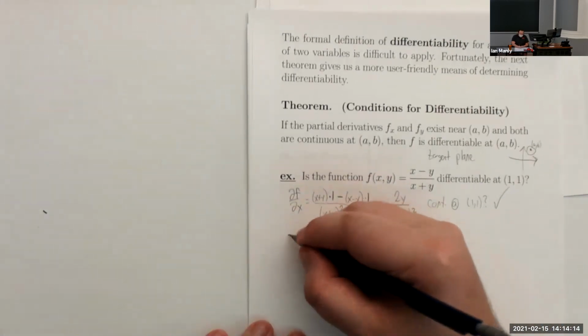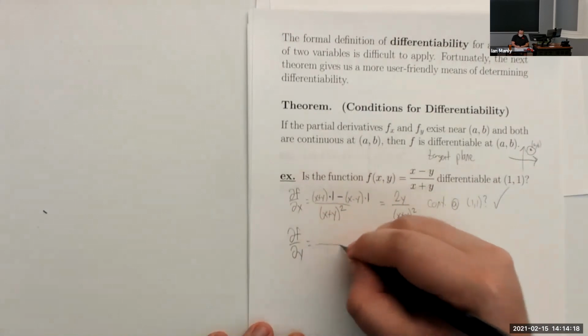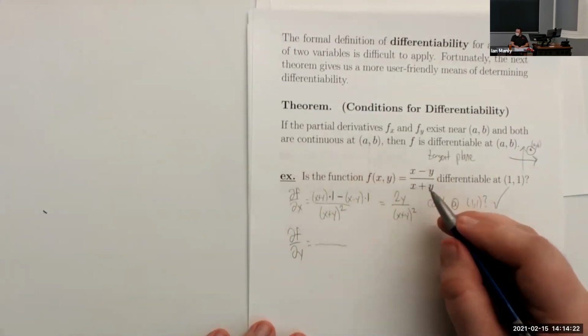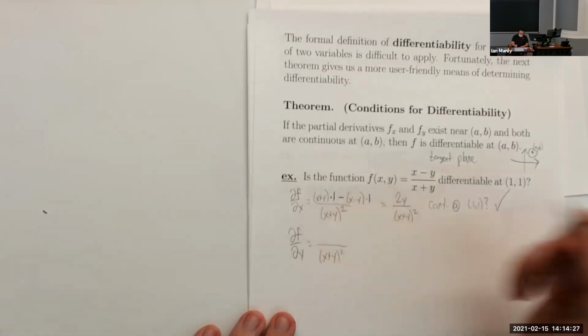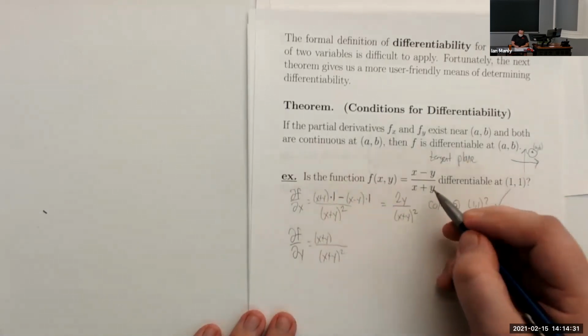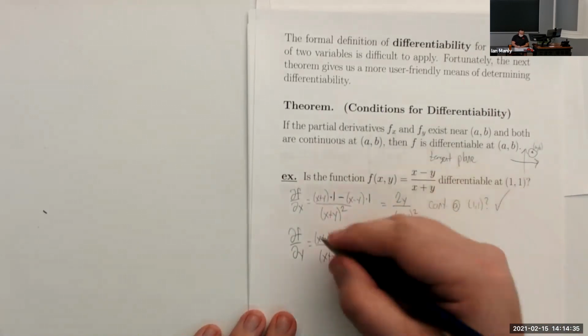All right, let's check the other partial derivative. We also need that to work nicely there. So we're doing another quotient rule, only we're kind of flipping our perspective and we're considering y as the variable. So we have (x plus y) squared. All right, we bring the old bottom up. And then we take the derivative of the top. Now this time the derivative of the top is negative 1.